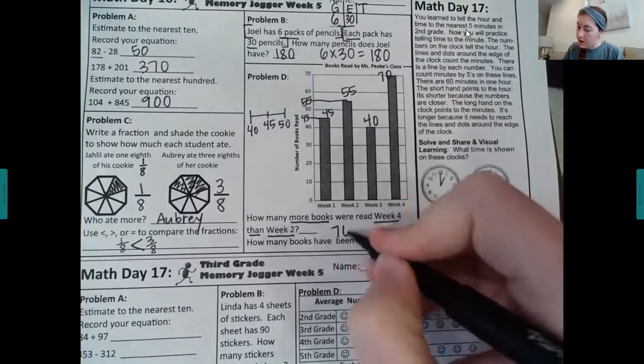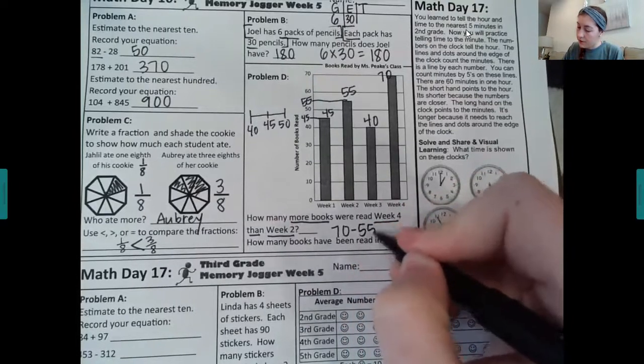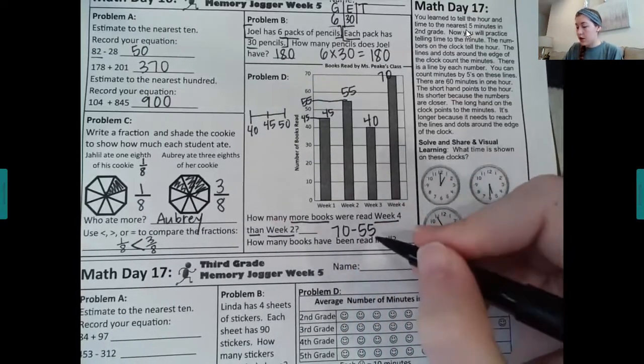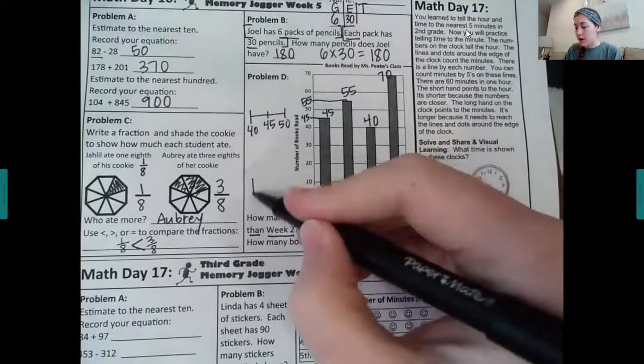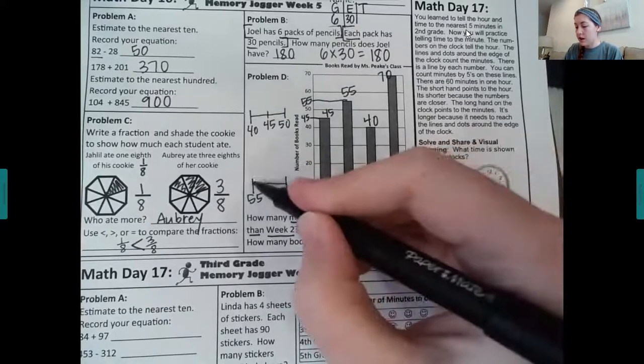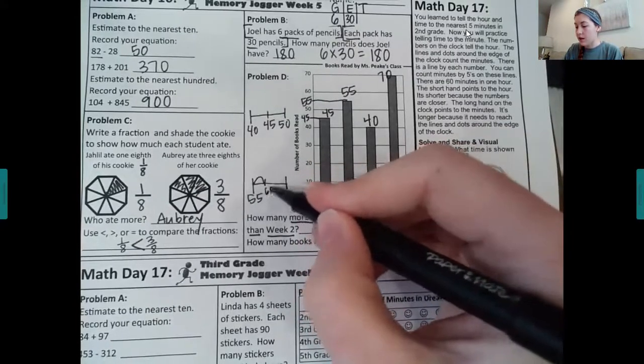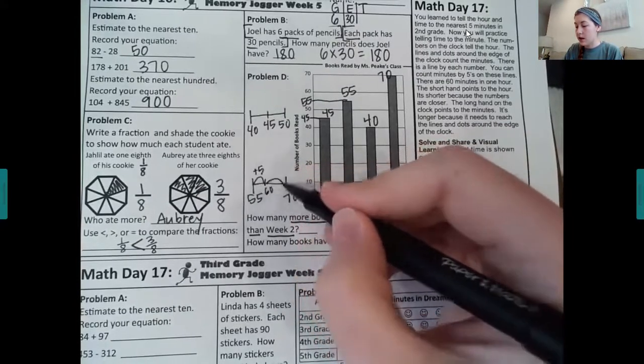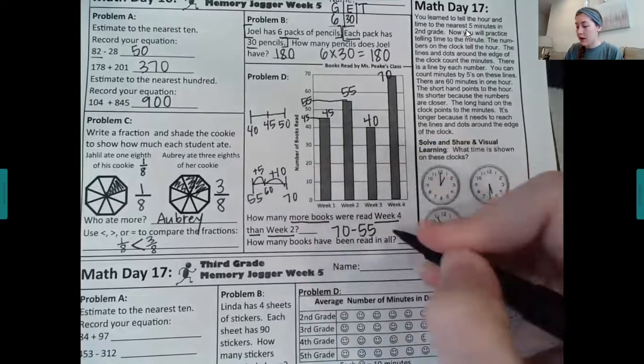So I have 70 minus 55, which if I needed to put it on a number line, I could put 55 and 70. So I could add 5 more to get to 60 and then 10 to get to 70. So my answer would be 15.